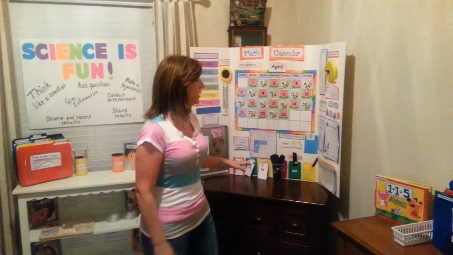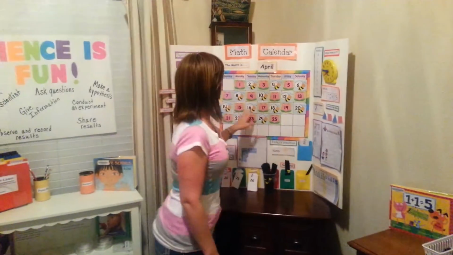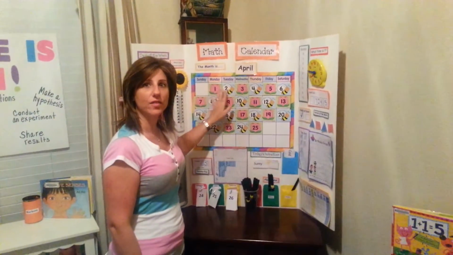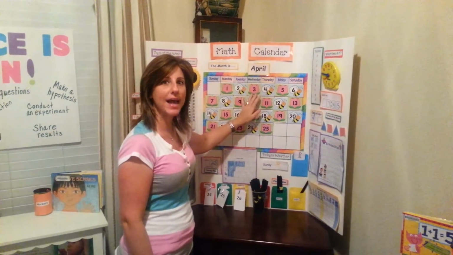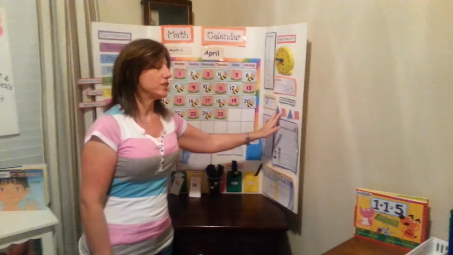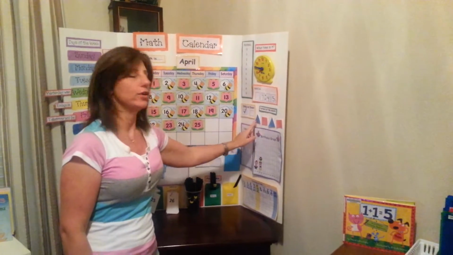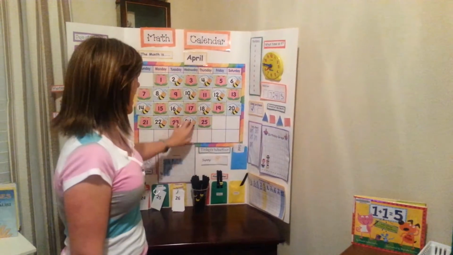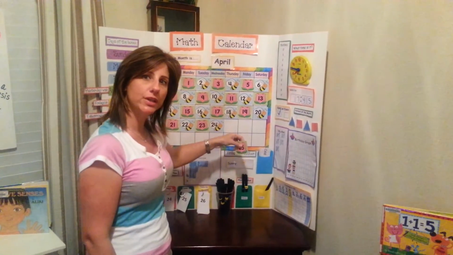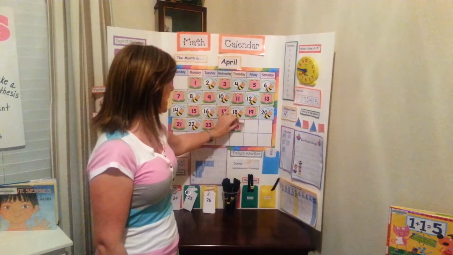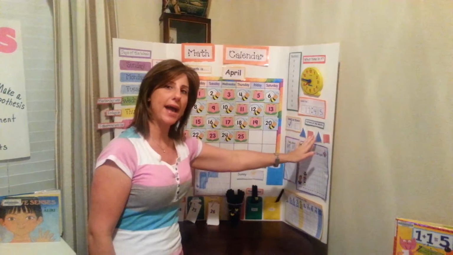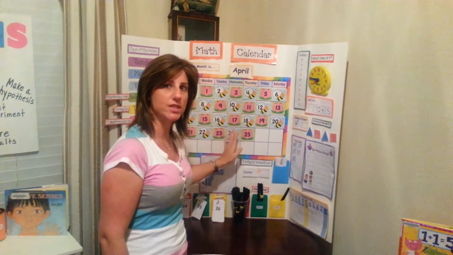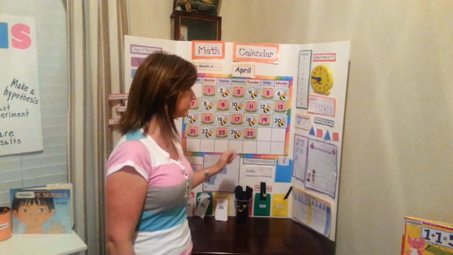So what we'll do is we'll start here by my math calendar. If you look here, I have a pattern going on, and it's showing the A-B pattern. And over here, it's showing my students what the pattern of the month is. So when I ask a student to come up here and put the new date up, and if they're confused, they'll be able to look at the pattern and realize which one is going to be next.